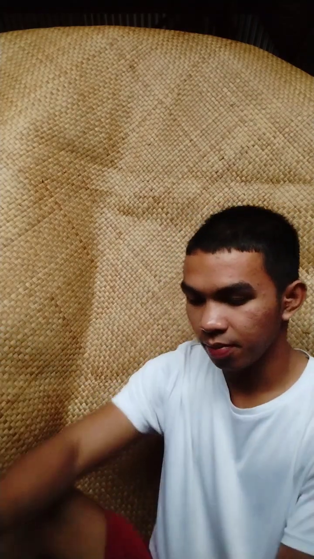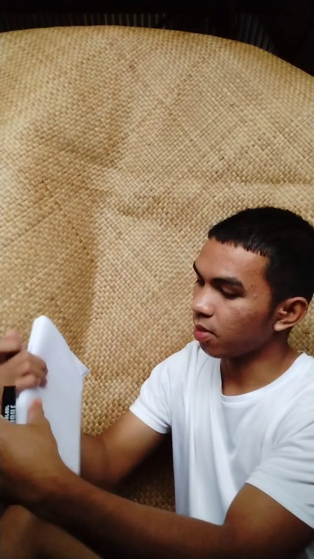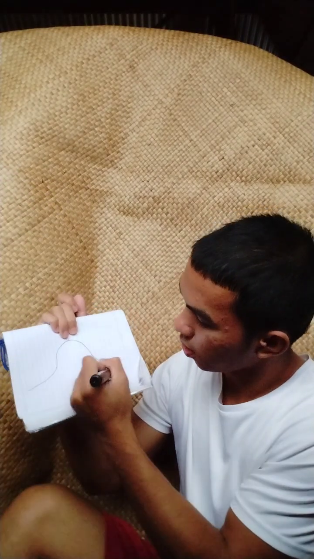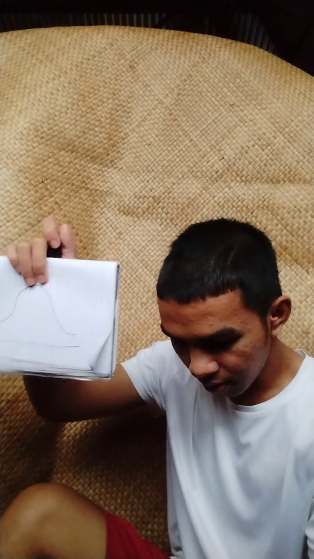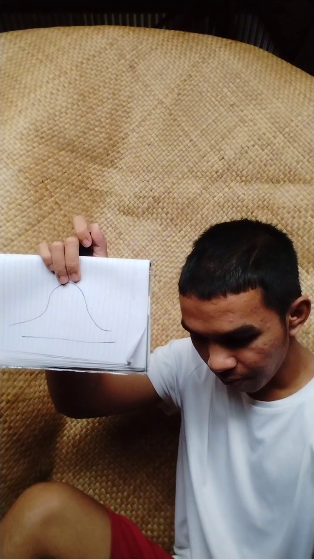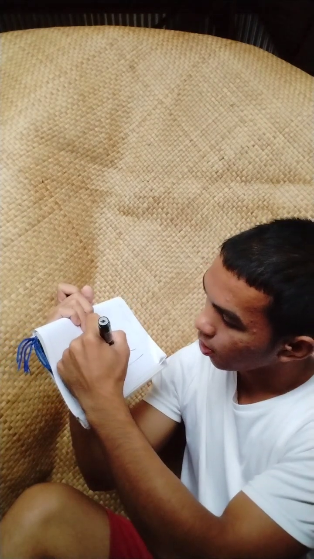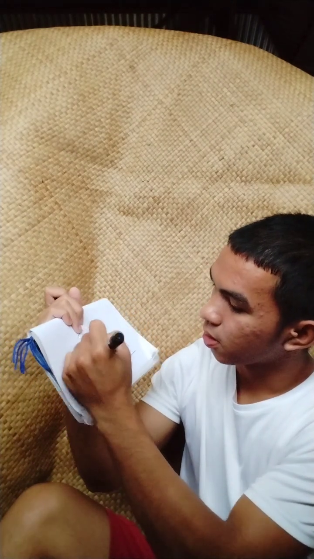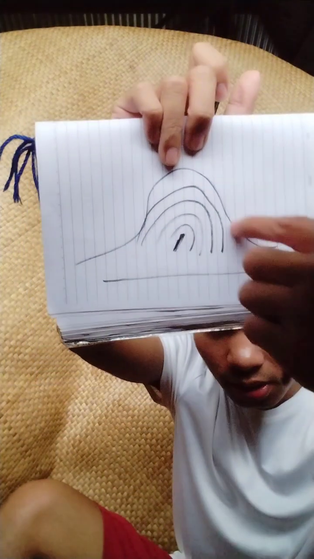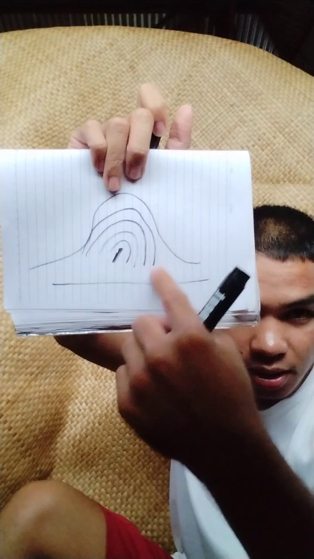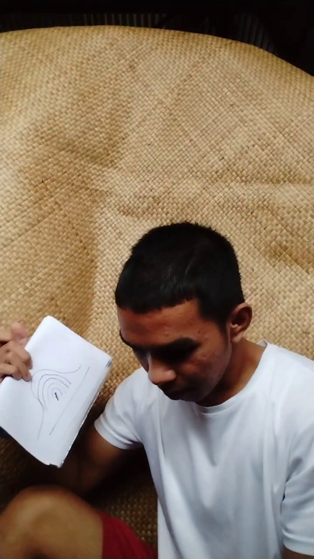So the ridges flow toward the thumb in a radial loop.